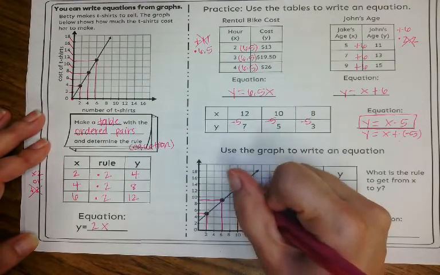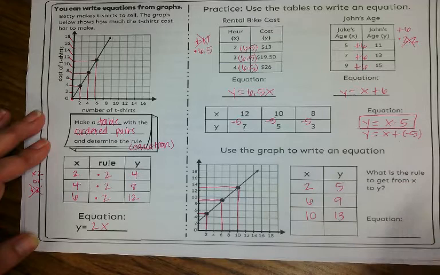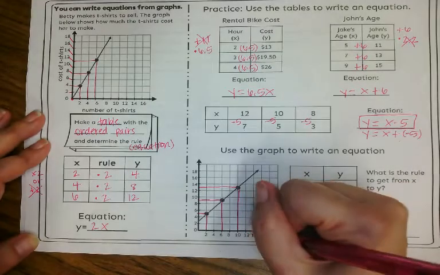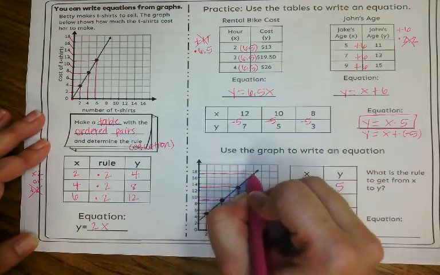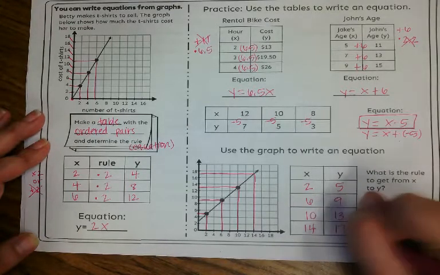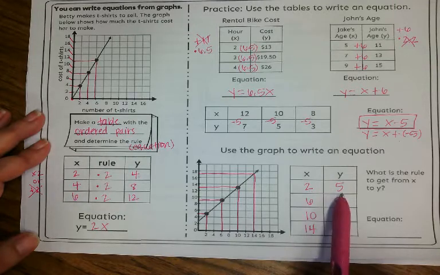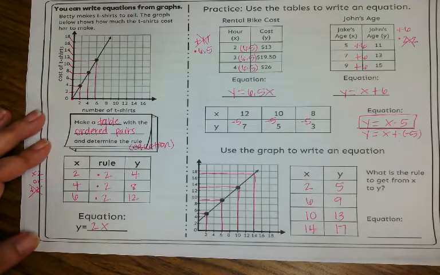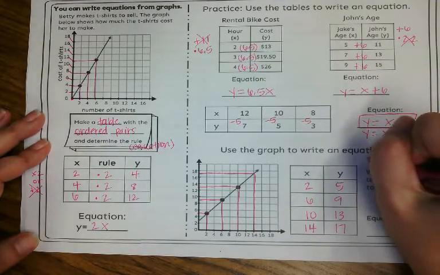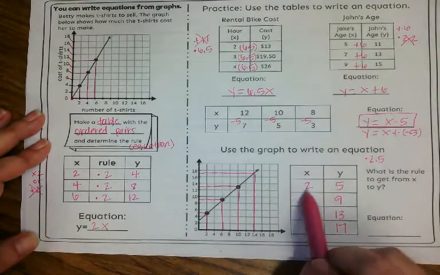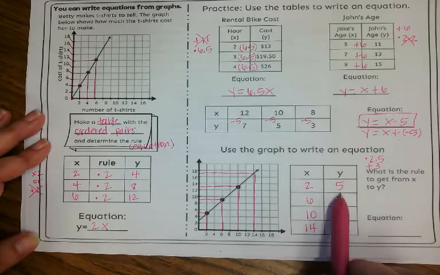When x is 10, y is 13. And when x is 14, y is 17. So I'm going to start here with my first value for x and y, and the two possible relationships would be 2 times 2.5. 2 times 2.5 is 5, or 2 plus 3 is 5.